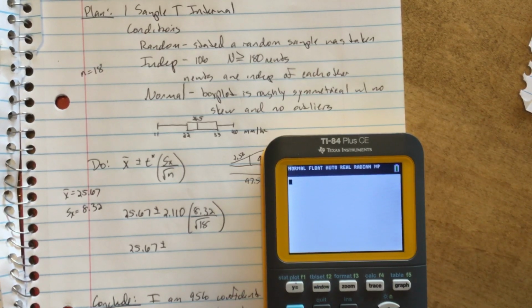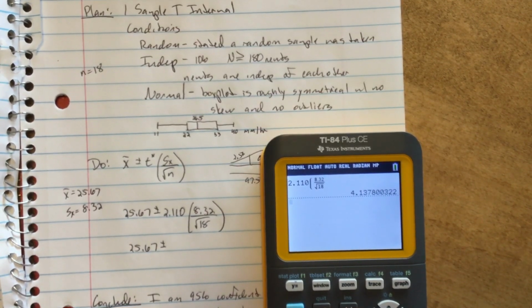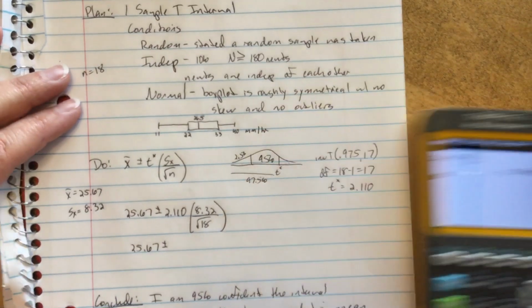Oops, didn't mean to put that whole thing in the square root. Square root's got to go on the bottom. Sorry about that. Square root of 18. There we go. I'm going to get a margin of error of about 4.14.